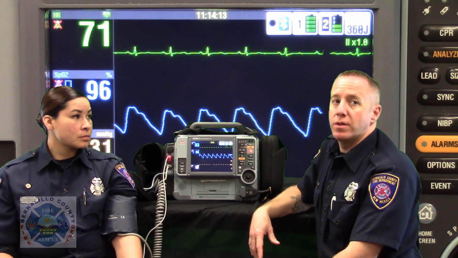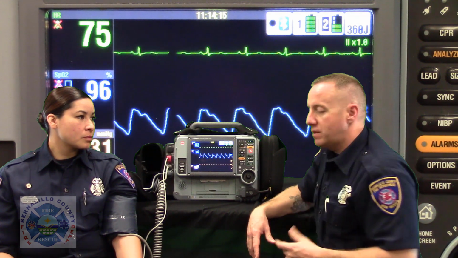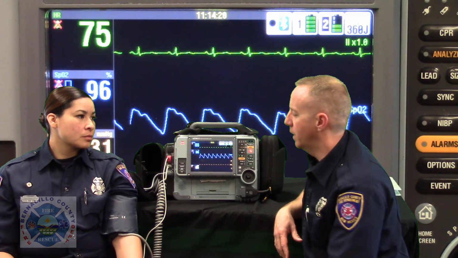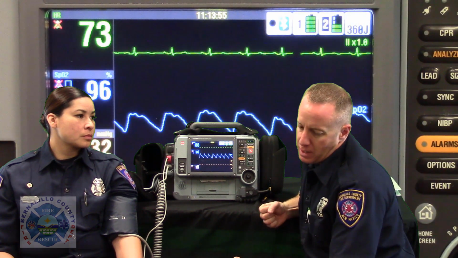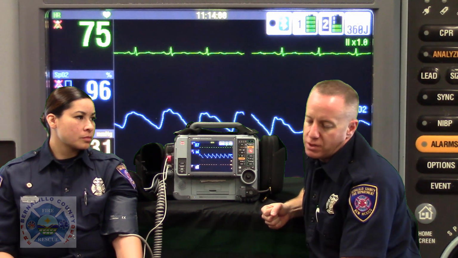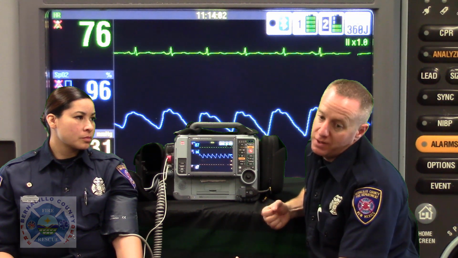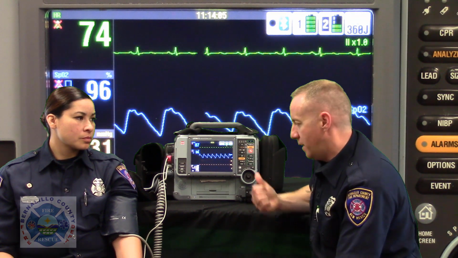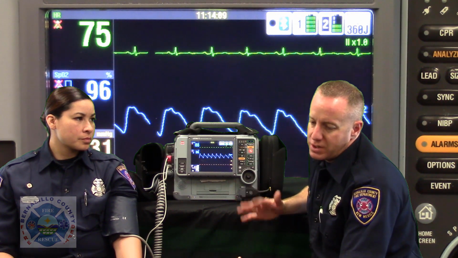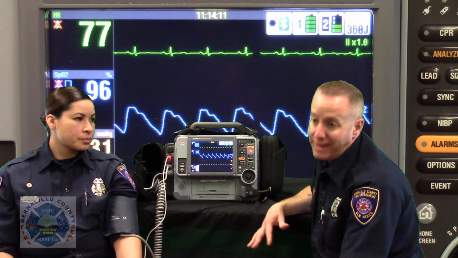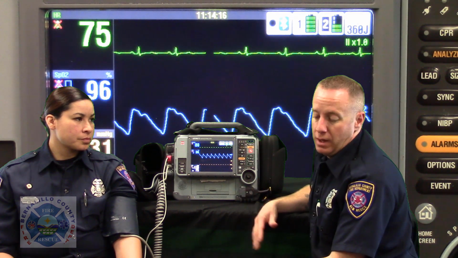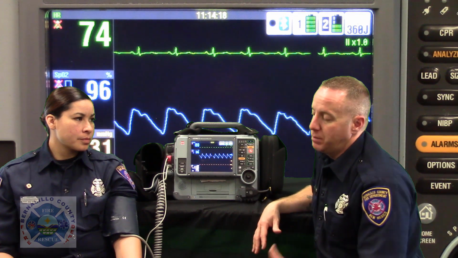Oh, I did want to add one more thing. The default inflation pressure on the LifePak is 160 millimeters of mercury. If you're doing a manual BP, you know, sometimes you'll inflate the bladder until you obliterate the pulse, so you're listening as you're inflating and also listening as you're deflating. This one's just going to inflate to 160 on the first attempt. If it registers that the patient's blood pressure is higher than that, then it'll inflate a second time to 180 or 200, and that's going to take a long time to get a blood pressure reading.